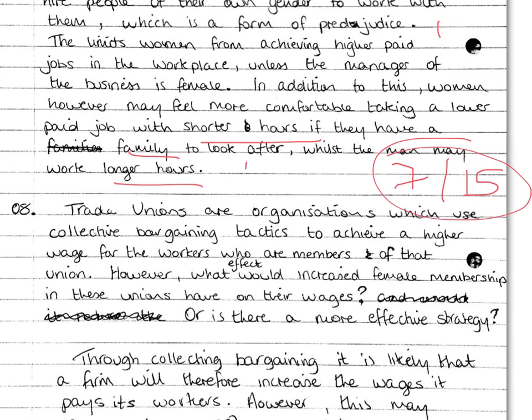Okay, on to the essay. Assess the view that increased female membership of trade unions would be the most effective way to raise women's earnings. That could have been a valid point in your first discussion. Many union-dominated professions that generally have higher wages than non-unionized professions are male-dominated. So that could have been something explaining the gender pay gap.